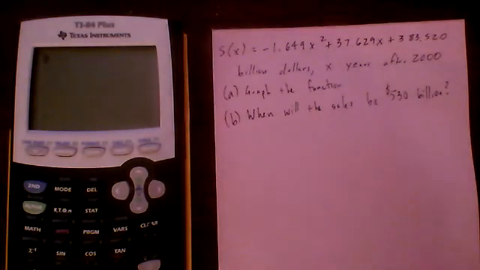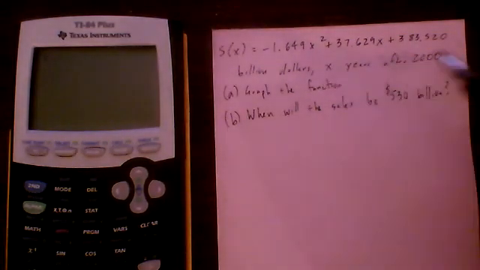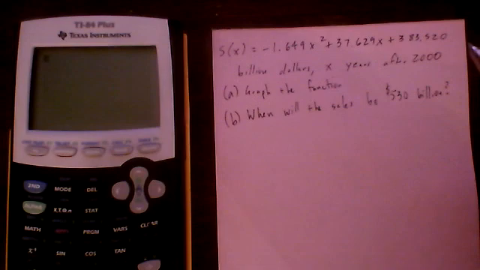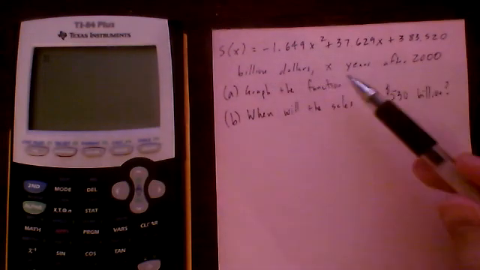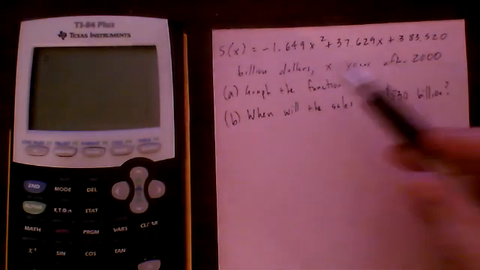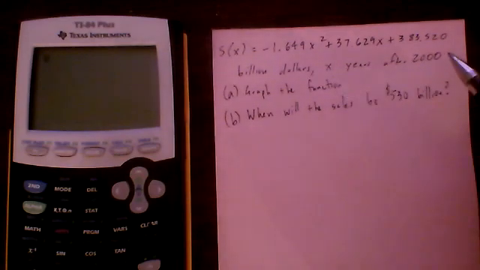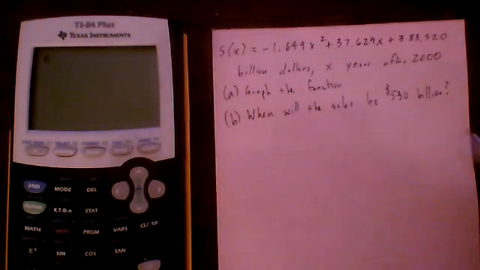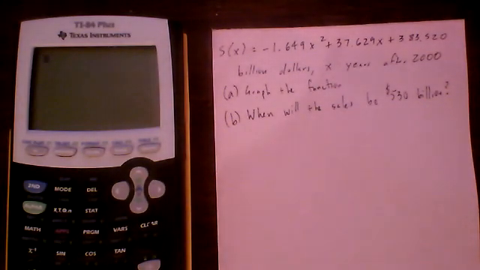Okay, so let's look at one more quadratic equation. This one, we've got several decimal points in all of the numbers here. This is a model that gives the sales of a company in billions of dollars, X years after 2000. So the first thing that we want to do here is, this is a problem that it's not practical to do very much with by hand. And in fact, we're just asked to graph the function and then answer some questions about the graph. So to me, this is 100% a technology question.